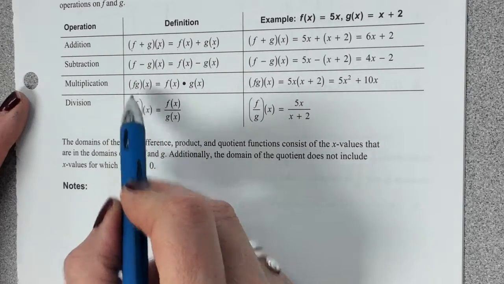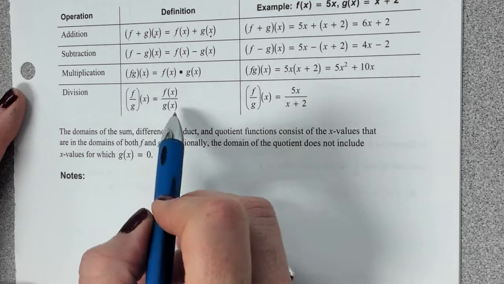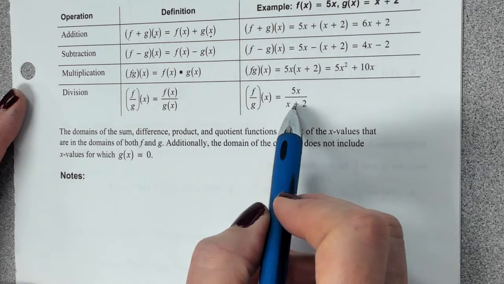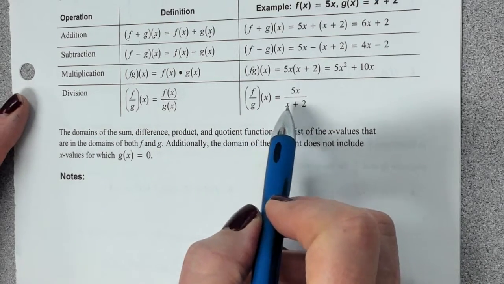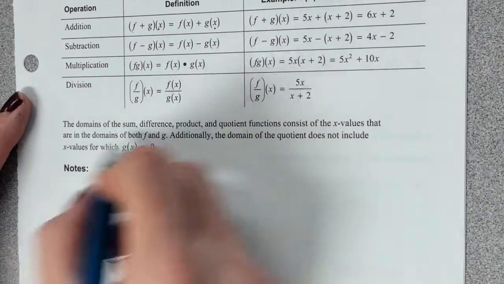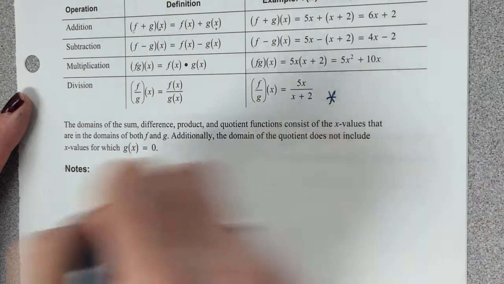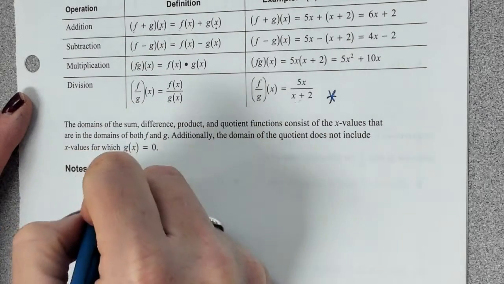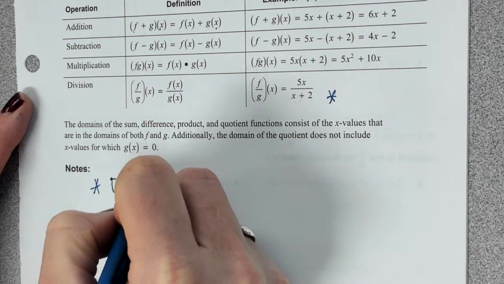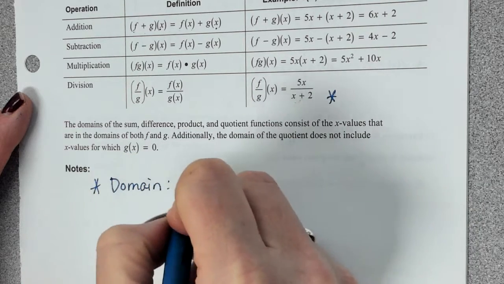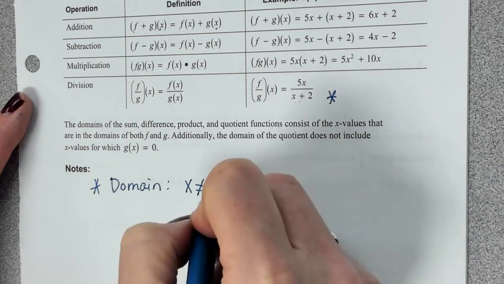Multiplication can be written this way. Division can be written like this. If we're dividing, if we have a function like this, that function right there, I'm going to put a little asterisk there, I would have to say the domain is going to be that x cannot equal negative 2.